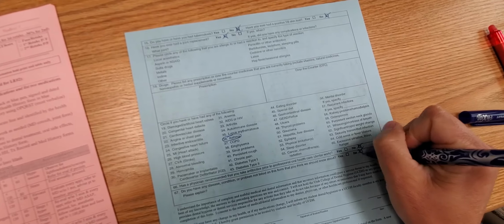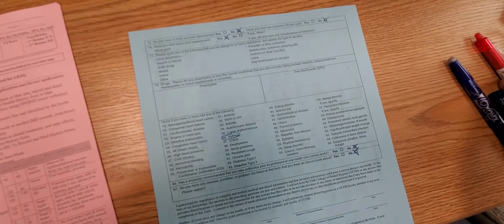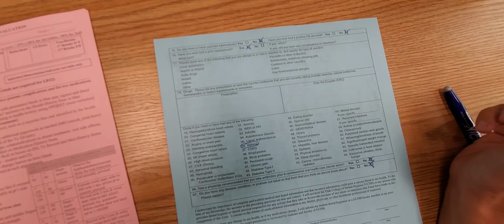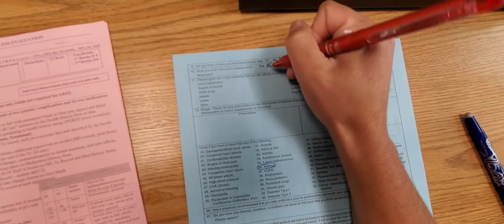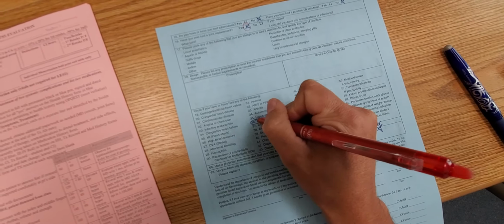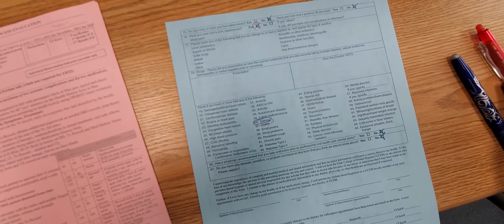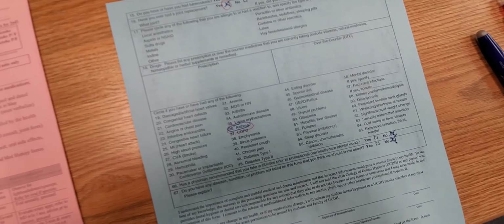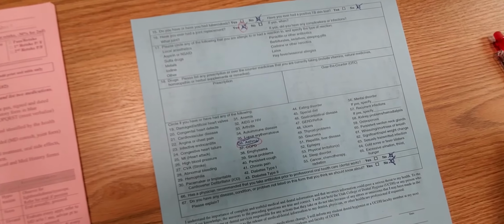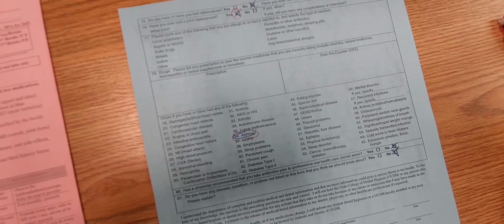The next step would be to go to the yes answers and circle all of those answers in red. So you'd come here, circle this in red. They marked asthma, so we circle asthma in red. You'll then ask all of your OPQRST questions to your patient and you'll write their response on the form.